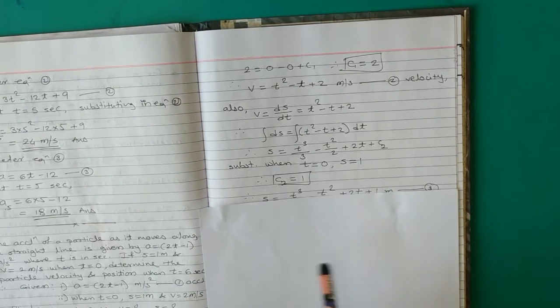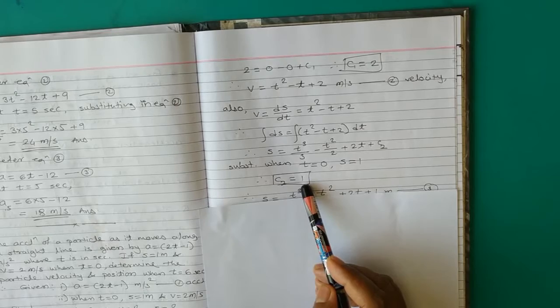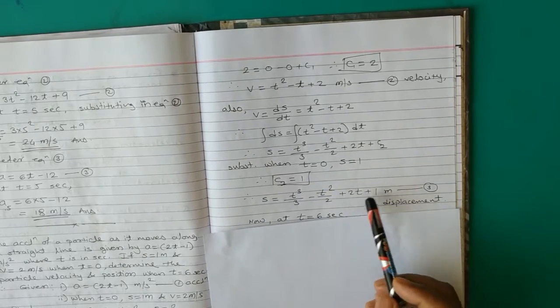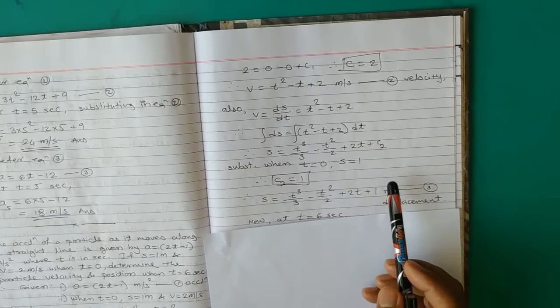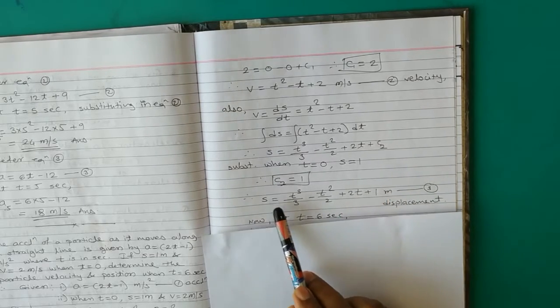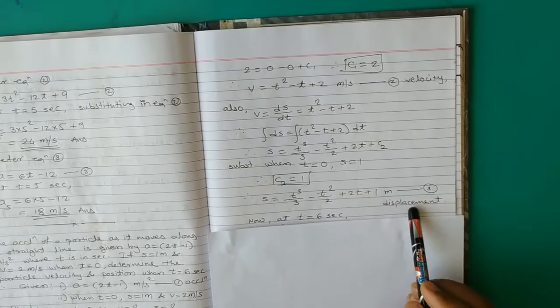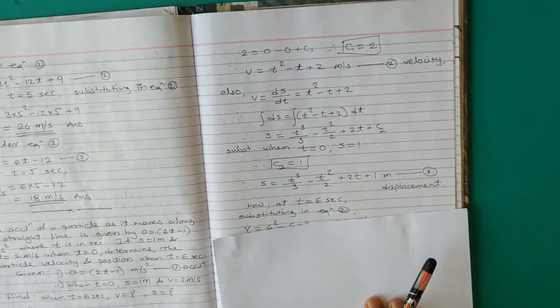After substituting this value, c2 comes out as 1. So we have one complete equation, with all the known values of the constants c1 and c2, as s equals the equation number 3, which is of displacement, so the unit has to be meter.